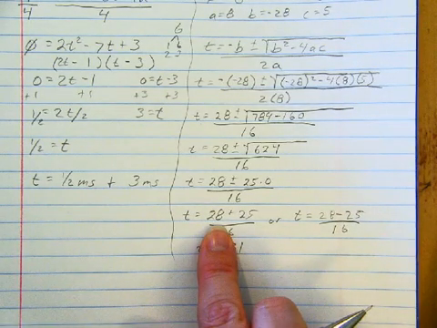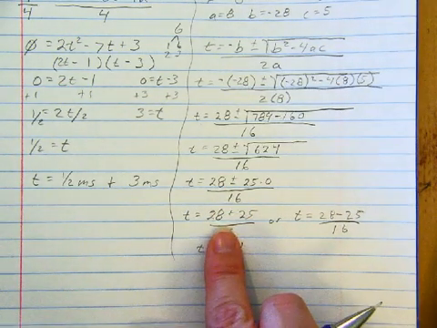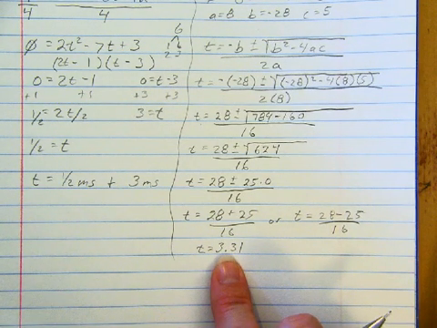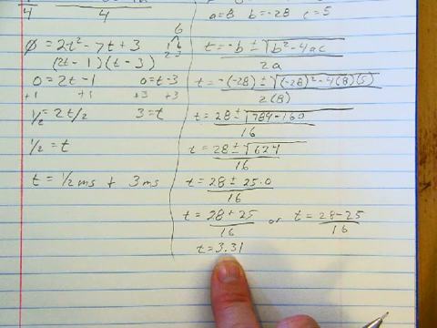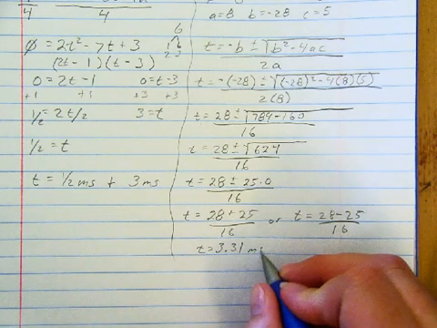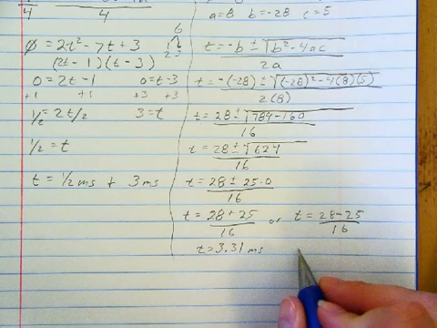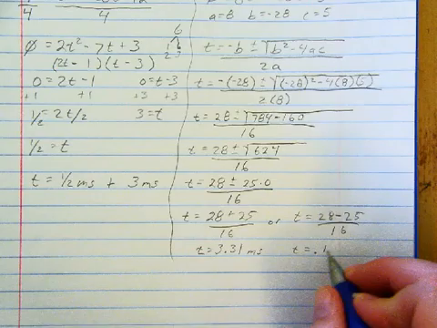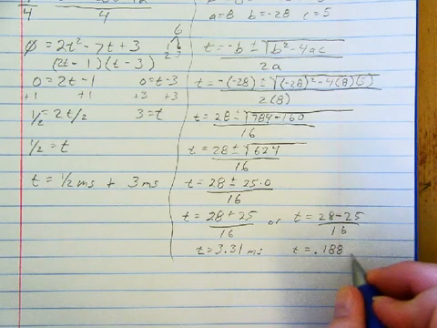So again, here I was just splitting this one into 2 separate equations. One is plus, one is minus. And then I punched that into the calculator. To 3 significant digits, I'm getting 3.31 milliseconds. And then for the other side, I'm getting 0.188 milliseconds.